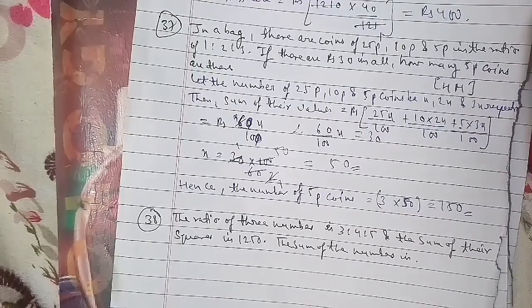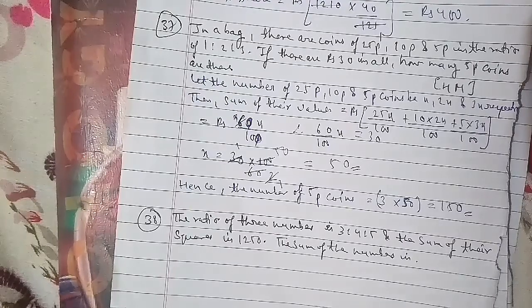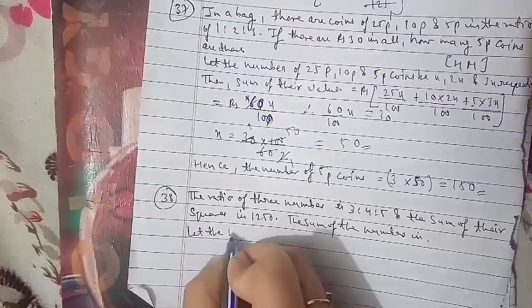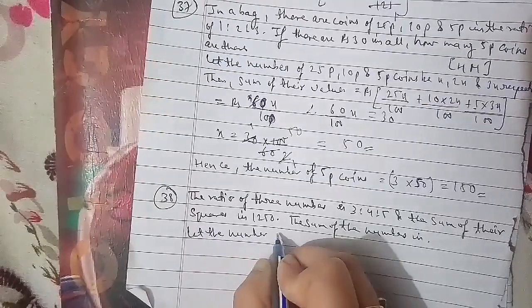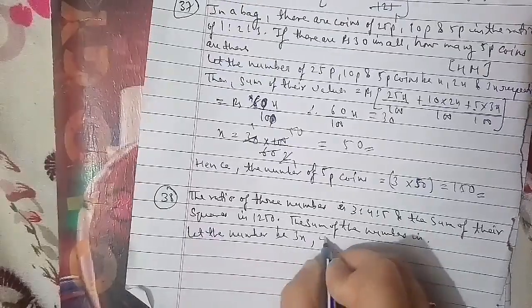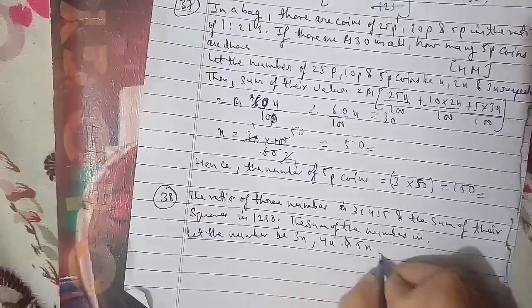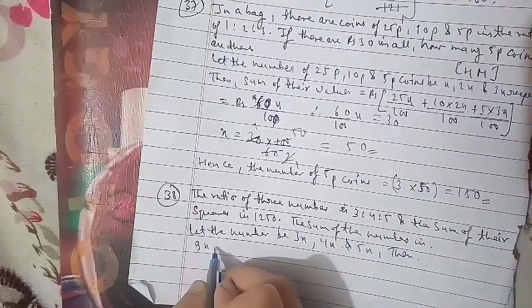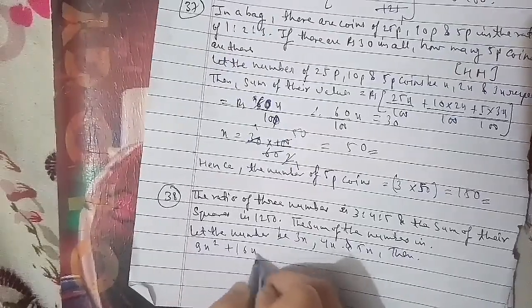So let the numbers be 3x, 4x and 5x. Then 9x square plus 16x square plus 25x square equals to 1250. 50x square equals to 1250. x square equals to 25. So x equals to 5.